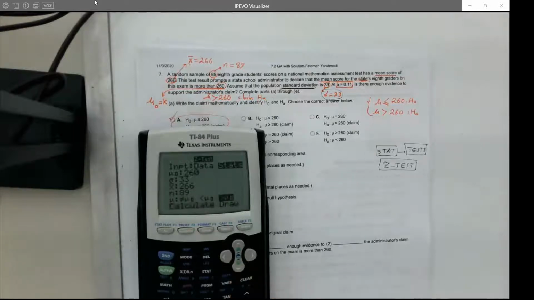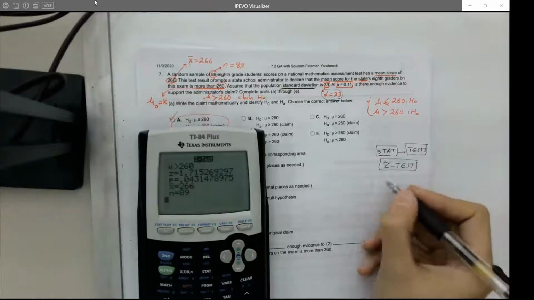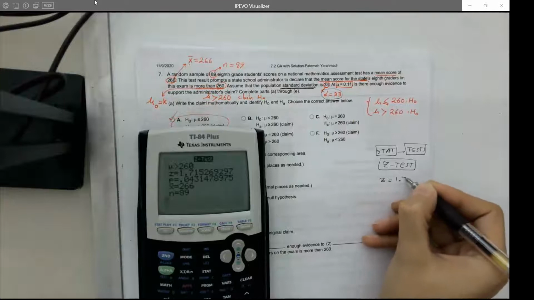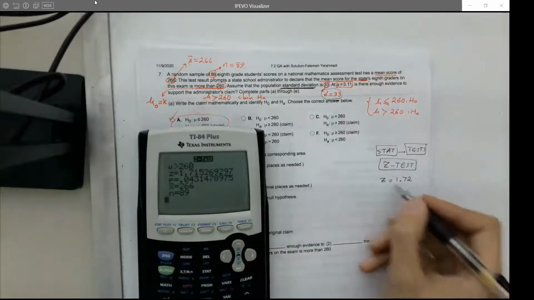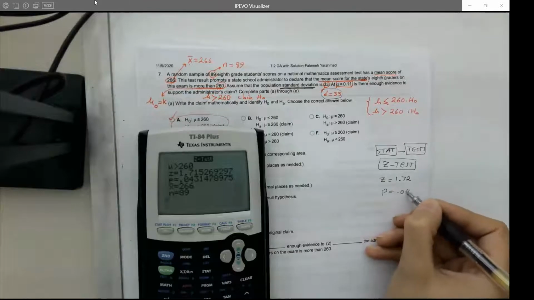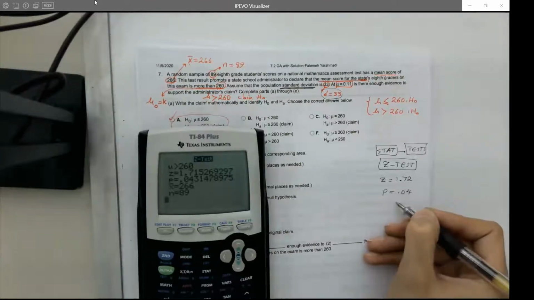Let us take a look at our information. The calculator gives us z as 1.72 if you round it, and p is 0.04, 4%.